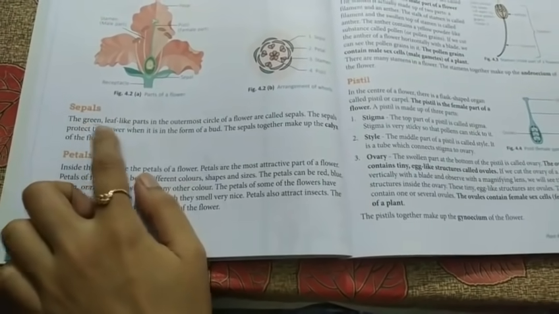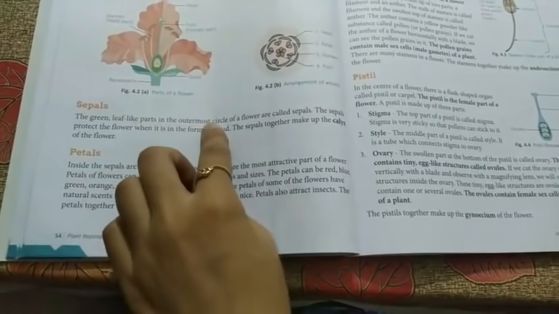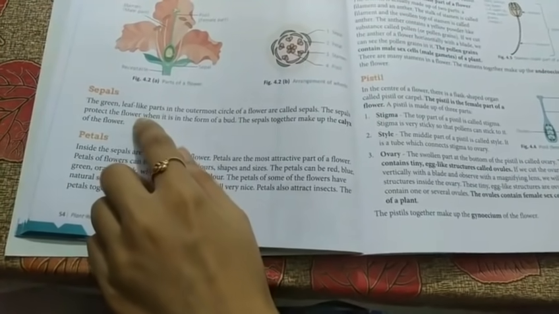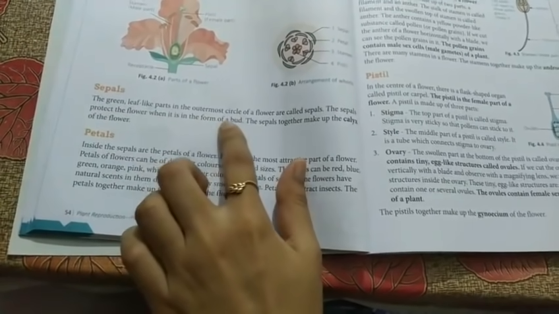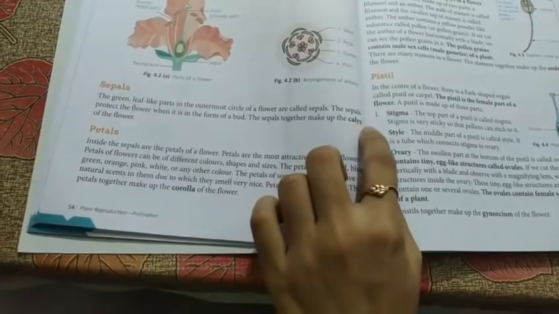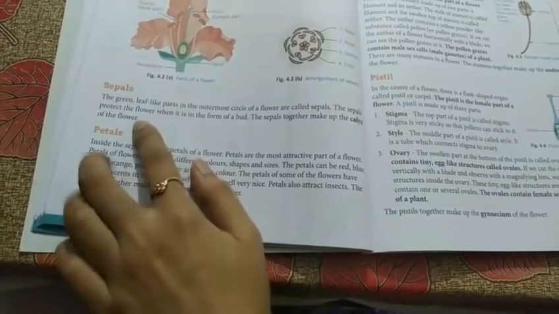Sepals. The green leaf-like parts in the outermost circle of a flower are called sepals. The sepals protect the flower when it is in the form of a bud. The sepals together make up the calyx part of the flower.